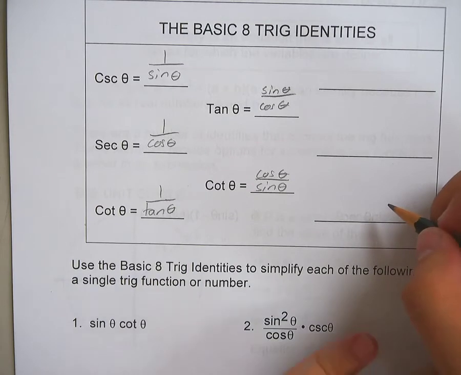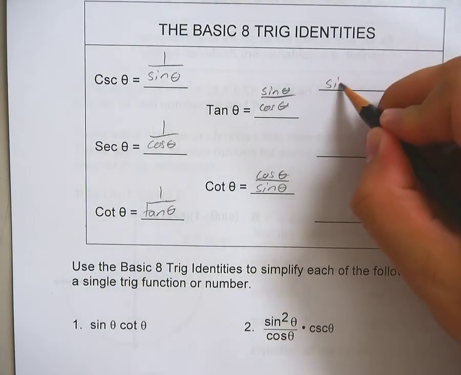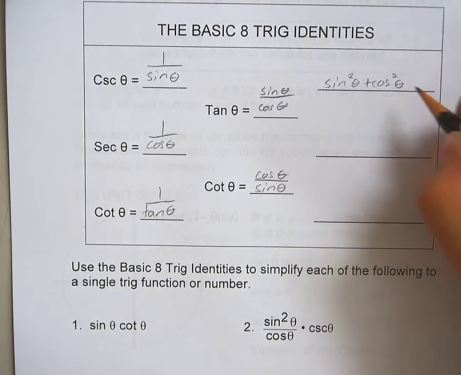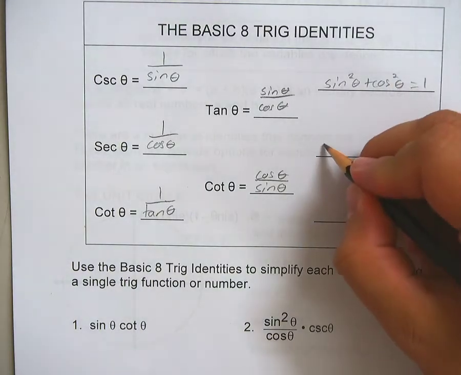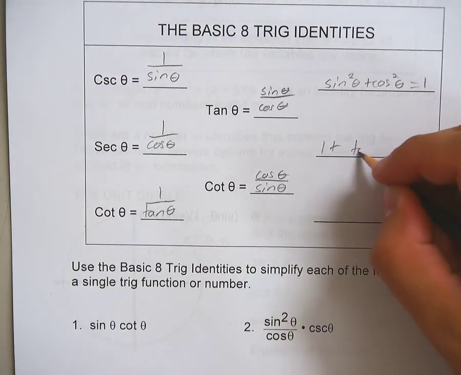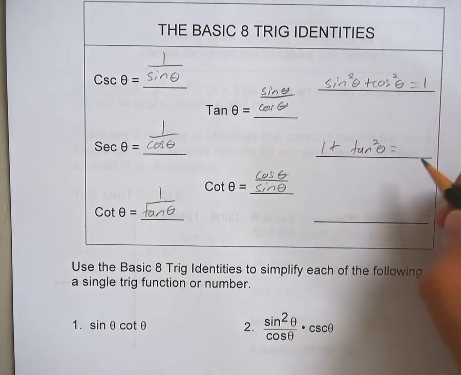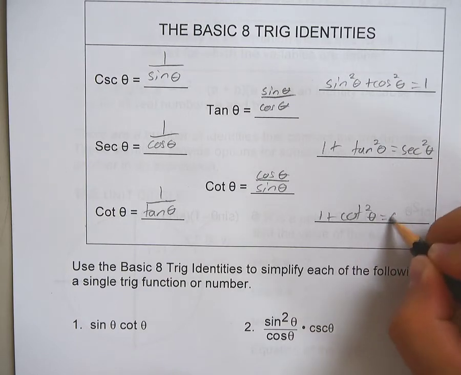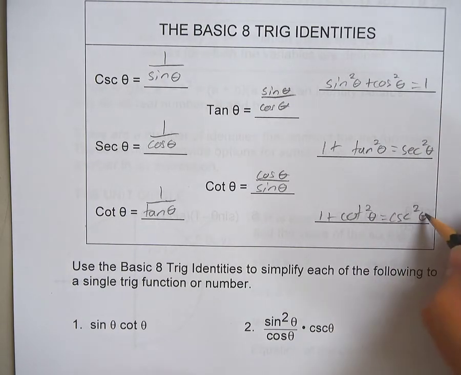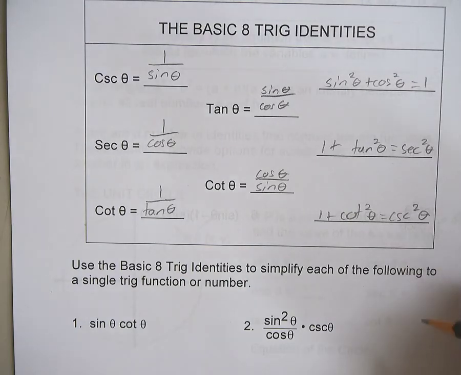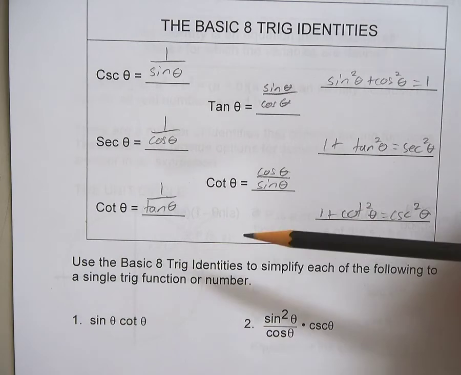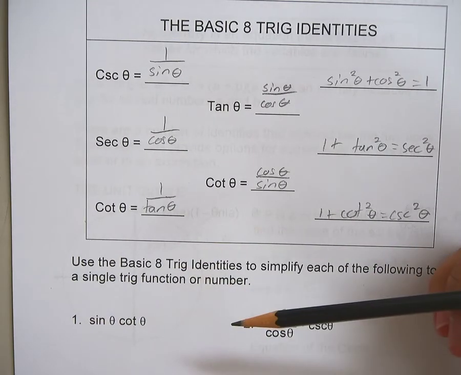And then you've got your 3 Pythagoreans. You've got sine squared theta plus cosine squared theta equals 1. You've got 1 plus tan squared theta equals secant squared theta, and 1 plus cotangent squared theta equals cosecant squared theta. Pause that real quick if you need to catch up on writing those. So again, these are your basic 8. I call them the big 8. All those other ones we found came from these guys right here.